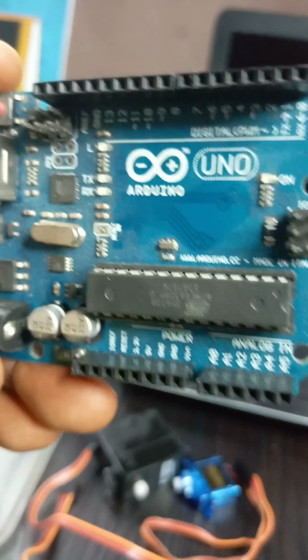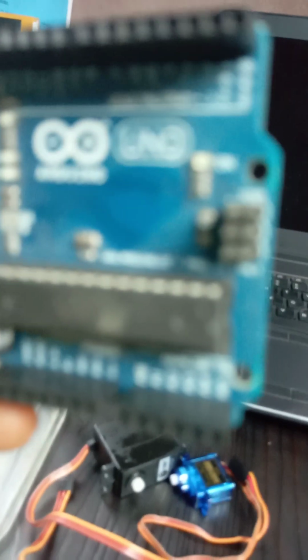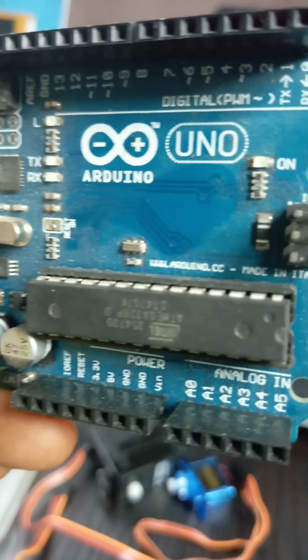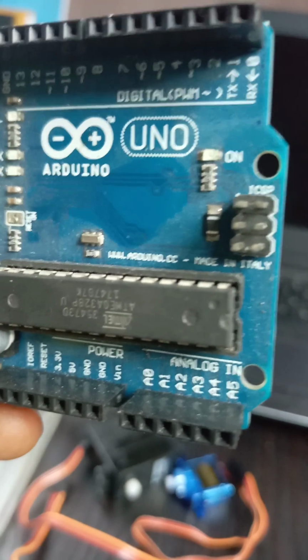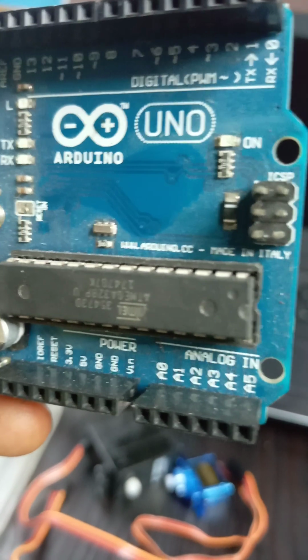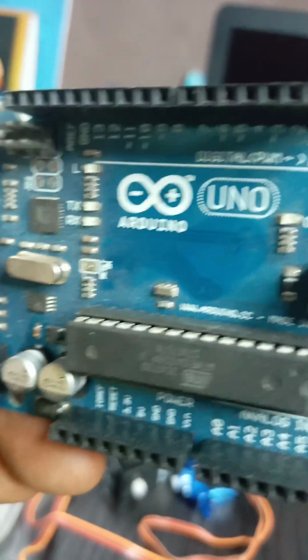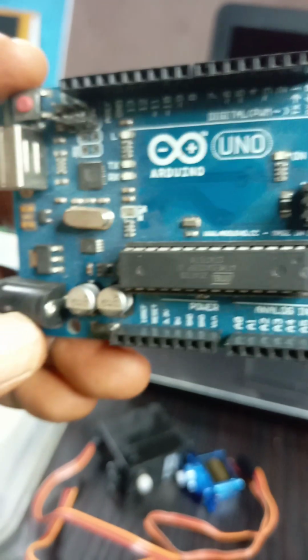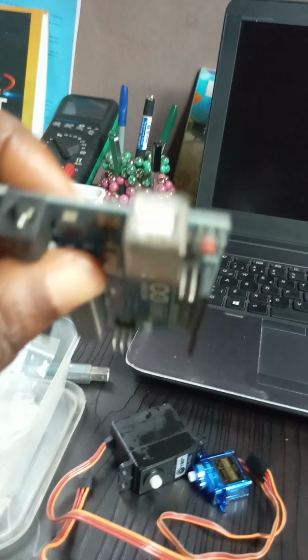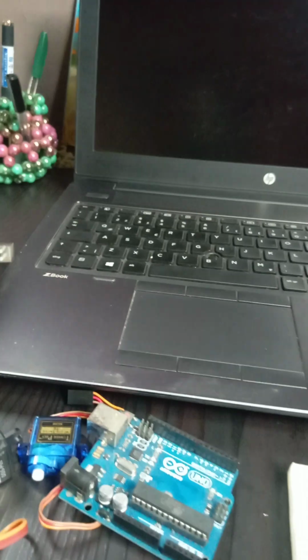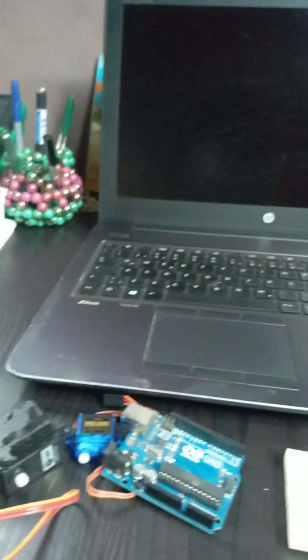We also have the communication pins. Pin 0 and pin 1, the RX and TX, receiver and transmitter pins. These are serial communication pins. When you want to connect your Arduino board to your computer system, you are going to connect it via the USB port, through this connector.